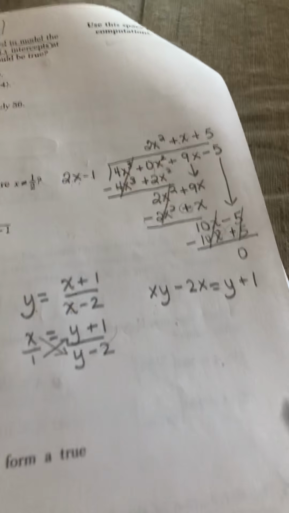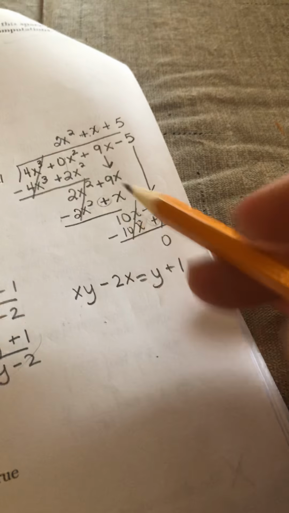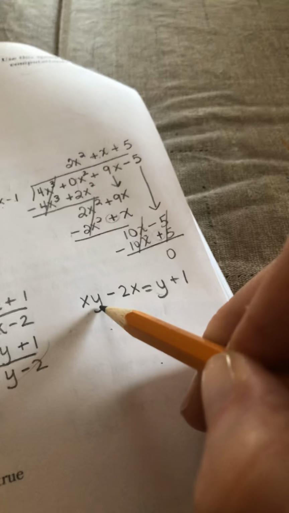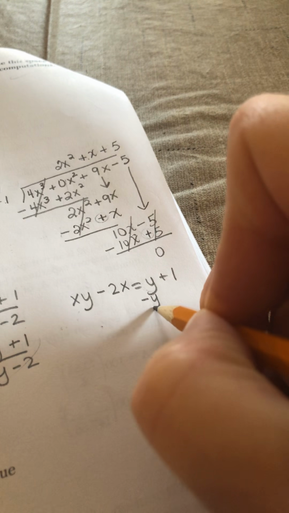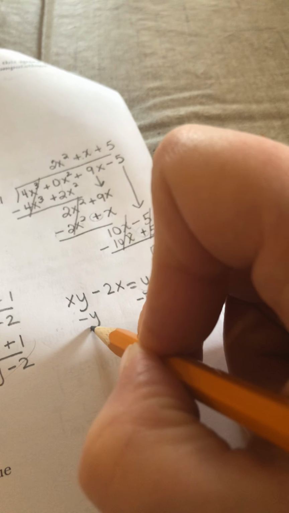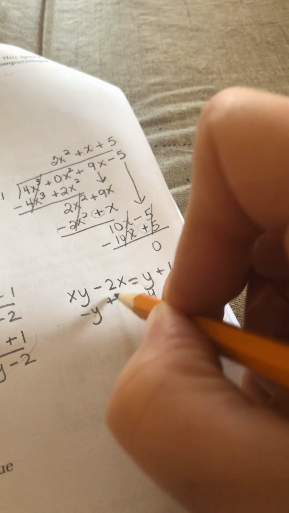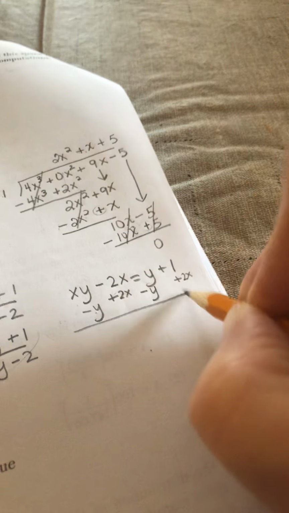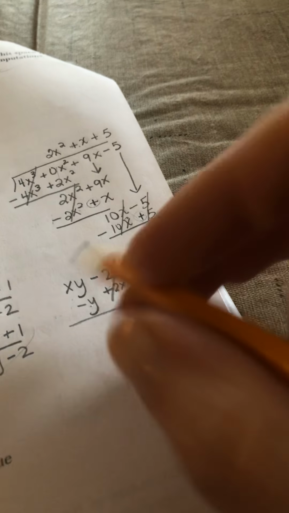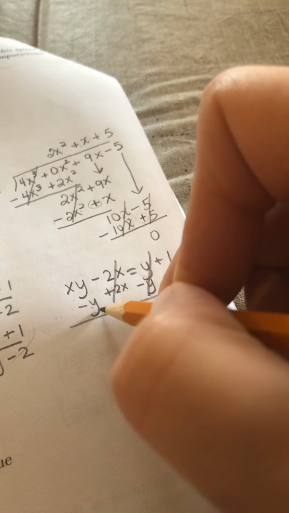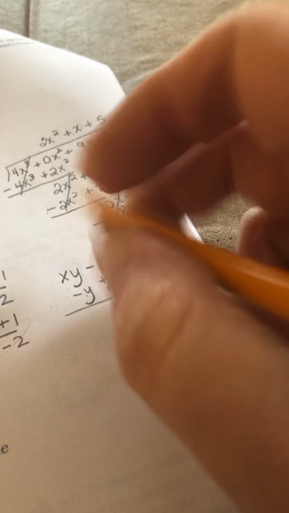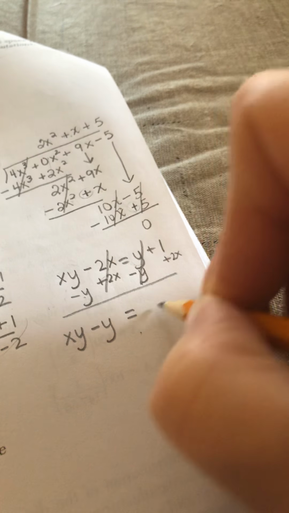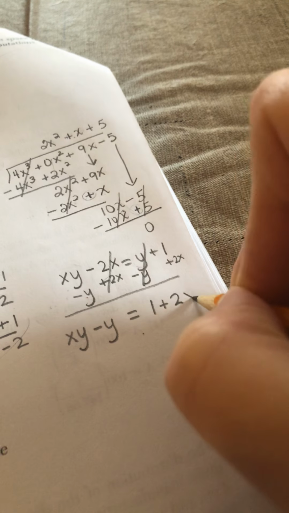All right, so if I'm resolving this for y, notice there's a y here, there's a y here. I got to get them together. So I'm going to take away this y over on this side, and I'm going to bring this 2x, add 2x, over to this side. So here is the deal. Those are gone, and those are gone. You cannot combine these. These are not like terms. So you have xy minus y equals 1 plus 2x.